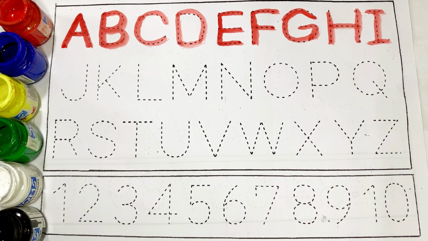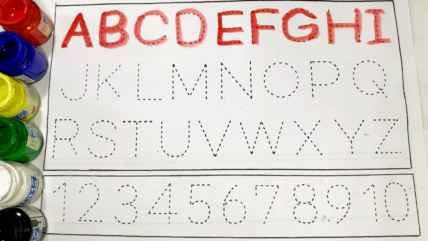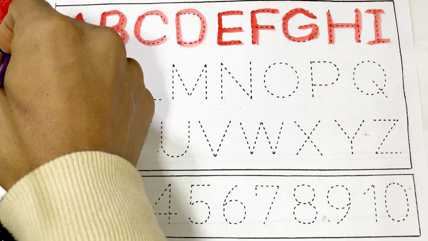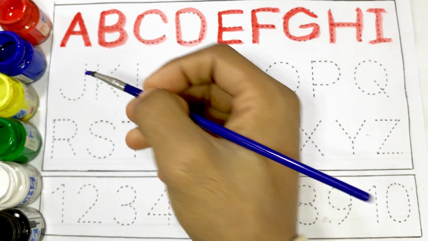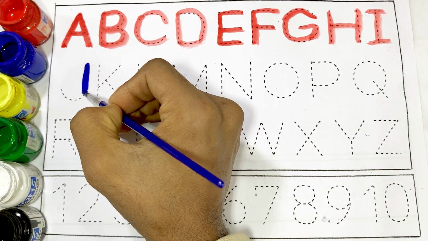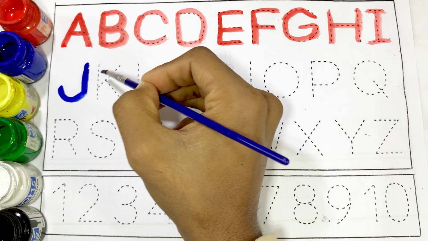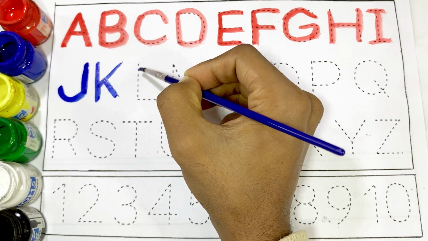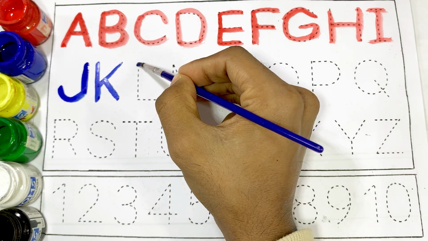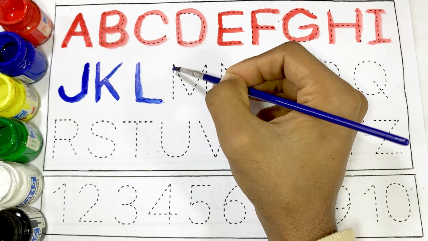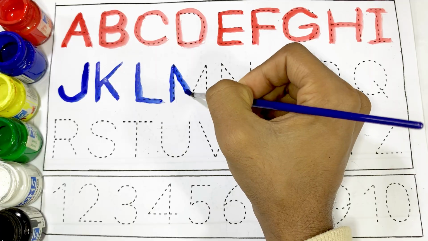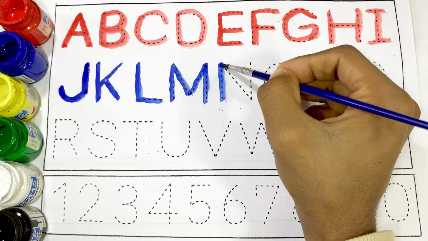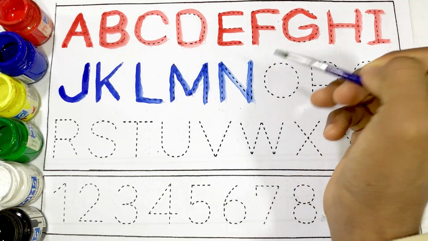Kids, now J. The alphabet J, and use blue color. This is J. J for joker. This is K. K for king. This is L. L for lion. This is M. M for moon. This is N. N for nose.